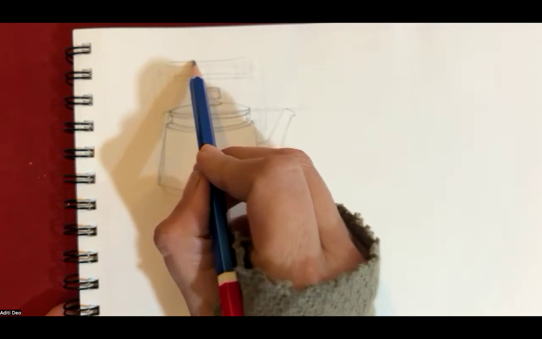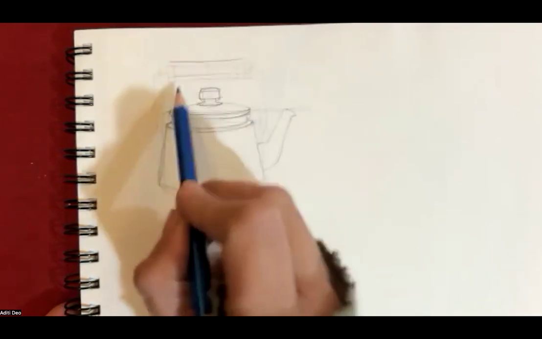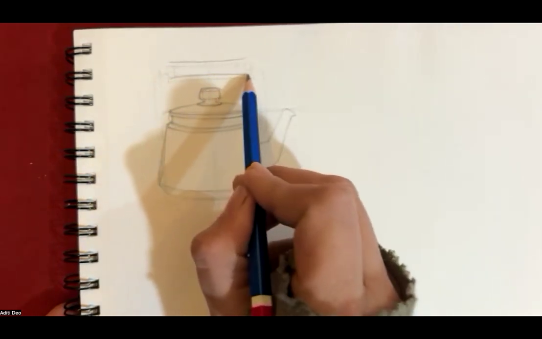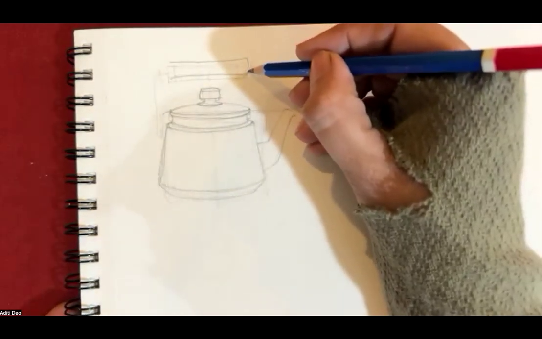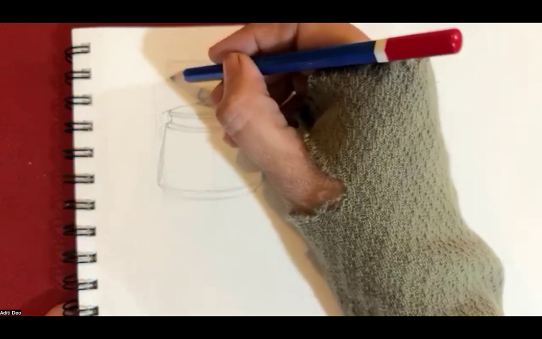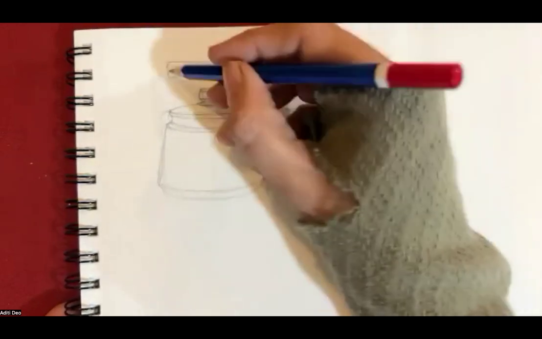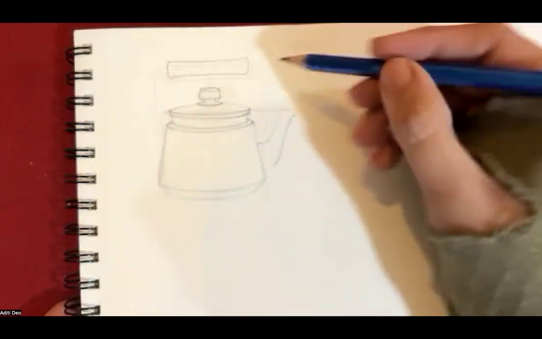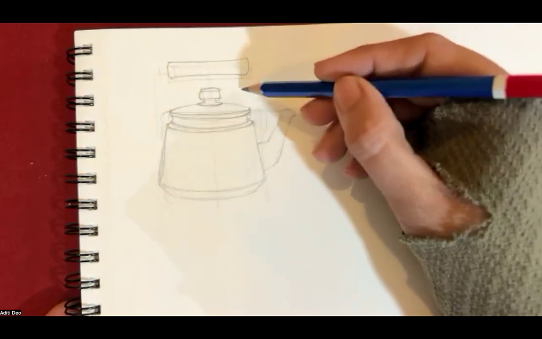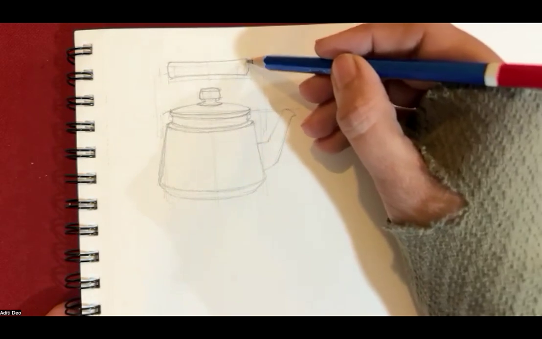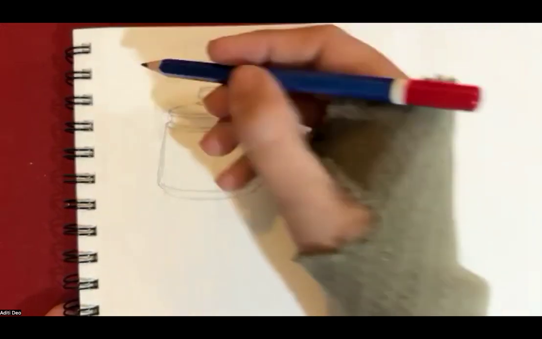So all I need to do is draw the two gentle curves and attach them on both sides by convex curves in such a way that the end of that handle comes right above the edge of the lid, or a little inside will also be fine. But I'm quite happy with this.